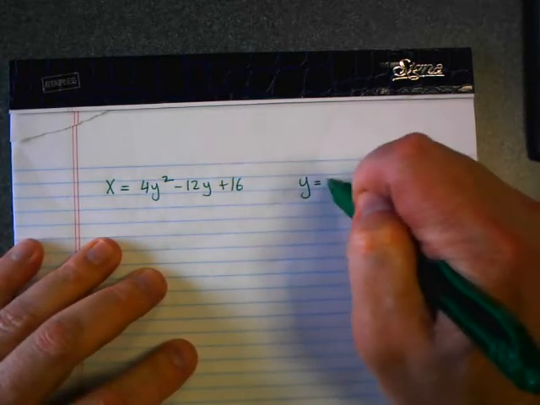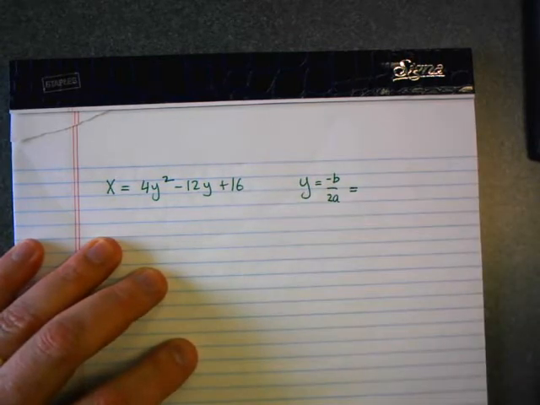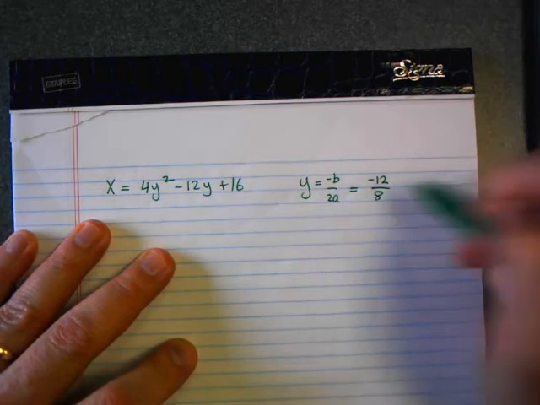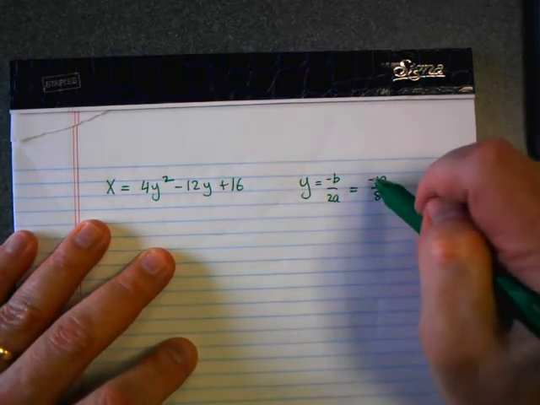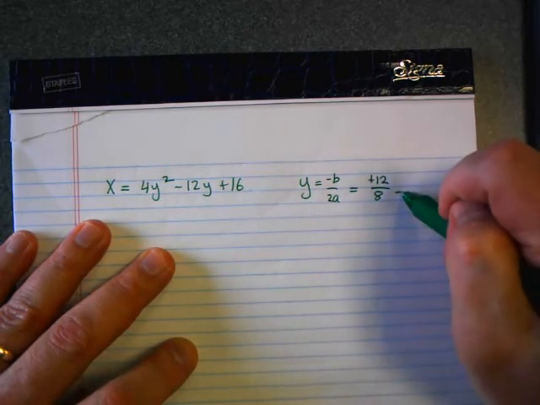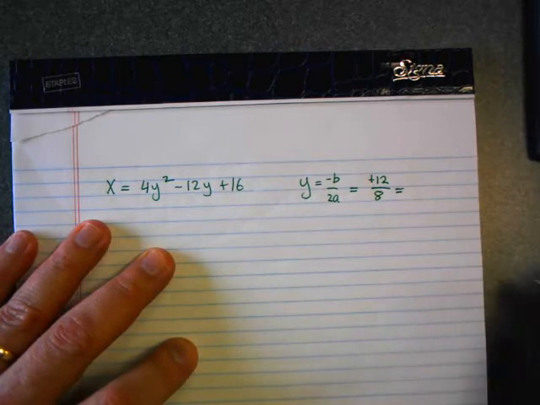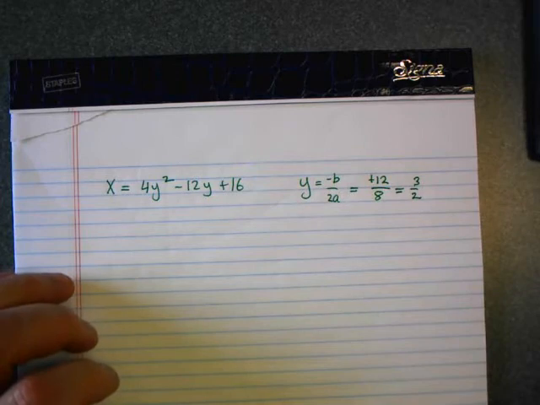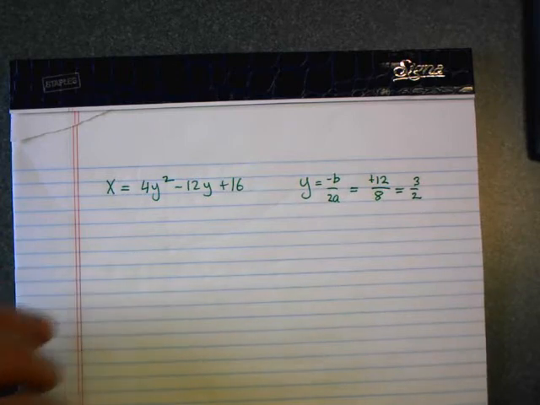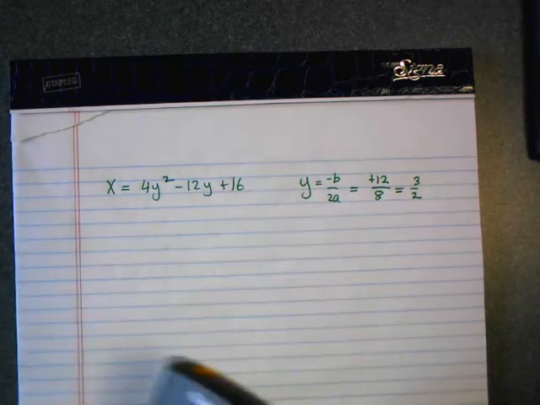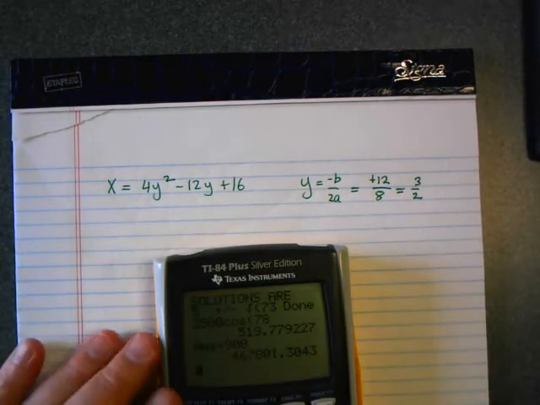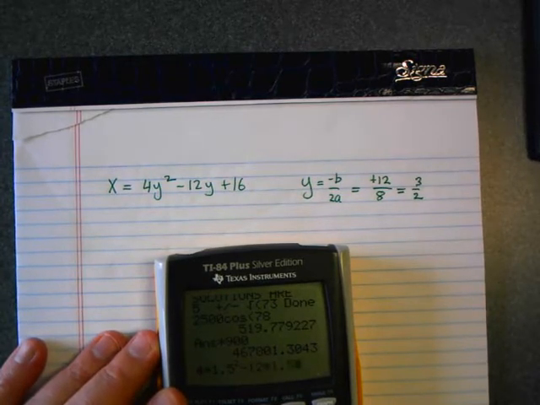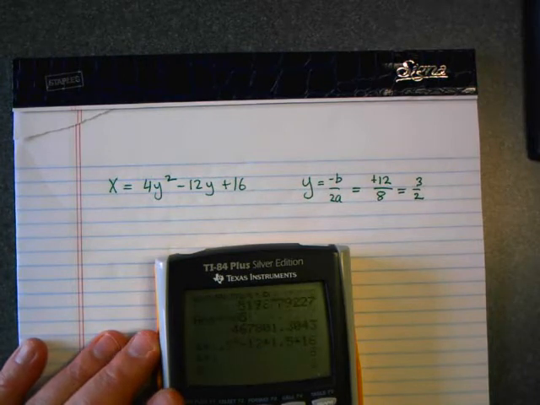So y equals negative b over 2a, which is negative 12 over 8. No, positive 12 over 8. Still not much better. Which looks like it's about 3/2. Don't know that I'm a big fan of that. Then what do I do? I gotta take 3/2 and plug it in, don't I? So 4 times 3/2 squared minus 12 times 3/2 plus 16. X is 7.